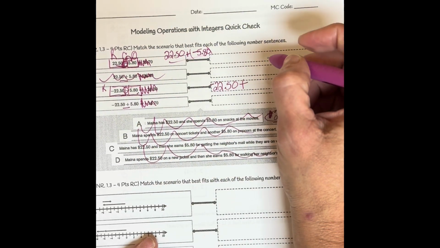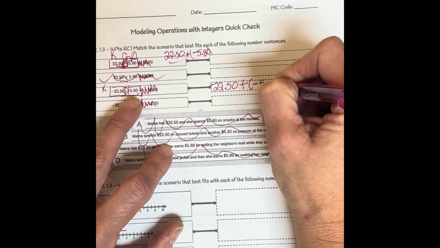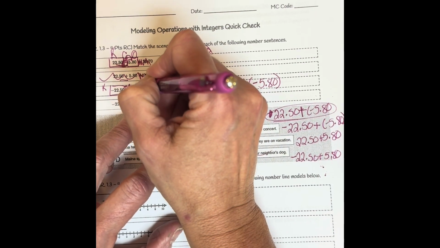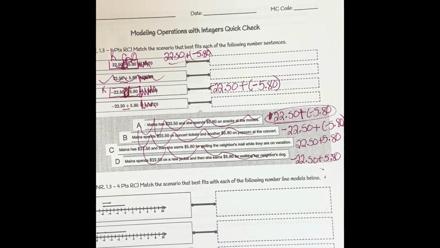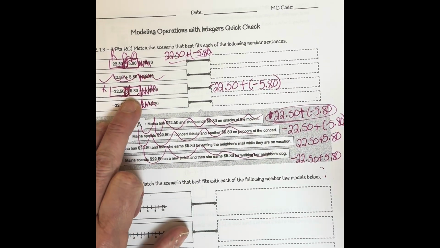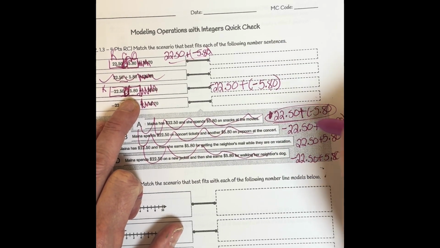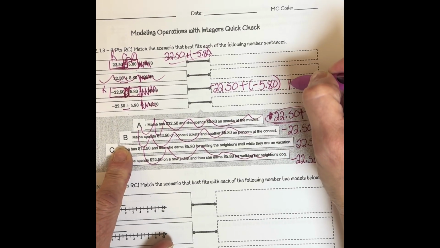The second term is positive 580, and we need a negative 580. Because we're going to box that off, leave this on the outside. We're taking the opposite of that 580. So that would be a negative 580. So your answer choice would then be that one. If it were B, then your answer would be B.